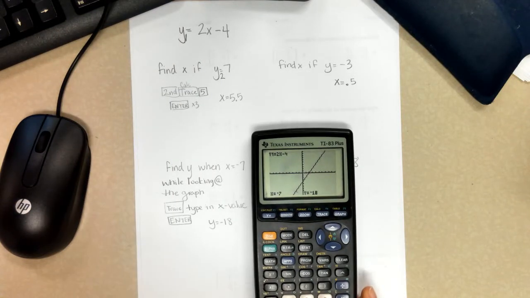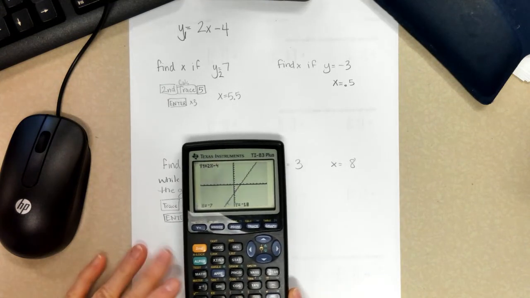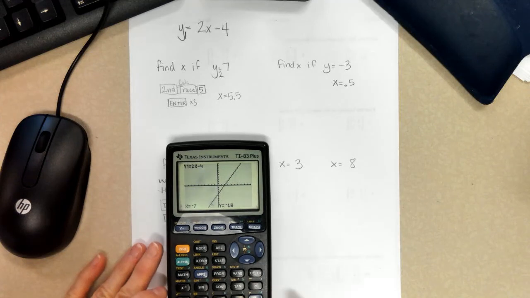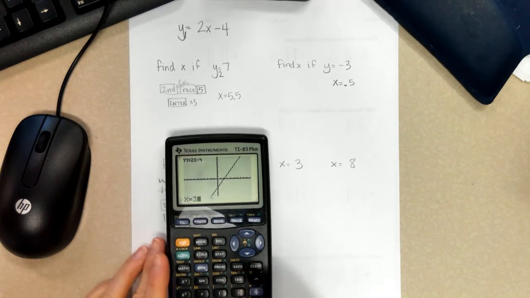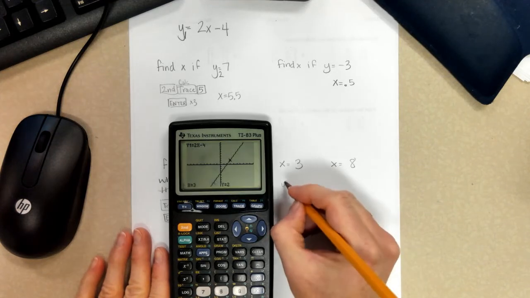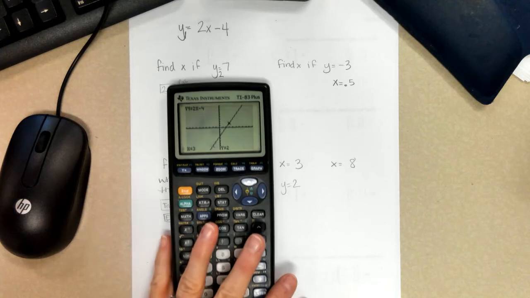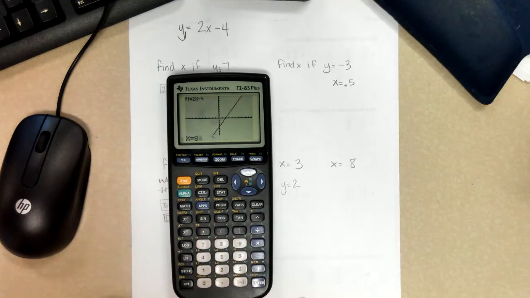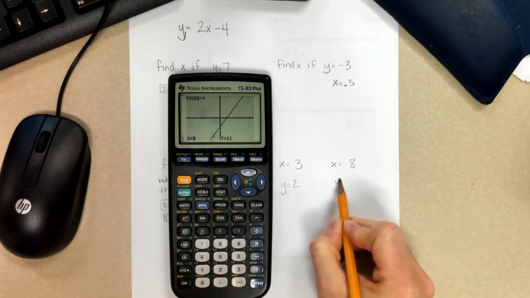Now the cool thing about the calculators and trace is you can trace as many numbers in a row as you want to. So if I need to find x equals 3, I don't even need to press trace again unless I clear it out. I can just press 3, it changes it for me, I press enter, it does it again. So y equals 2. Now if y needs to be 8, I just press 8 because I didn't clear anything out, changes the x value, gives me a new y value.